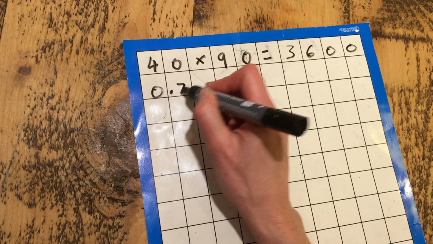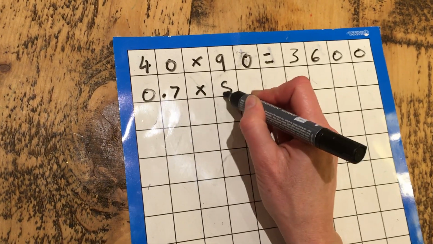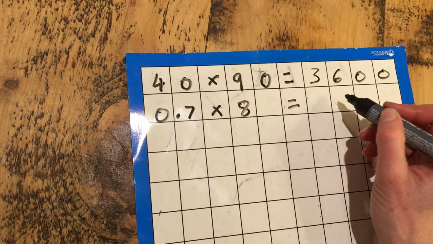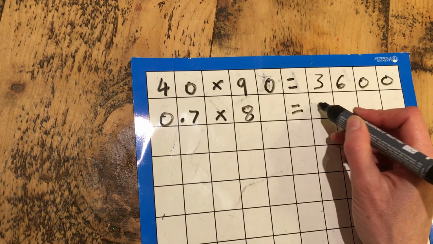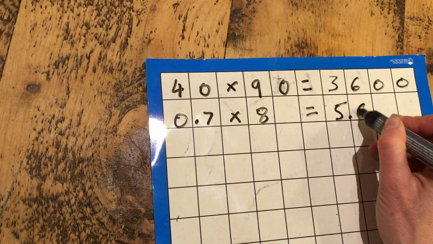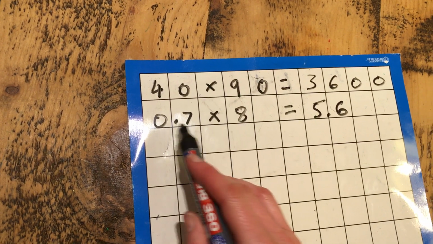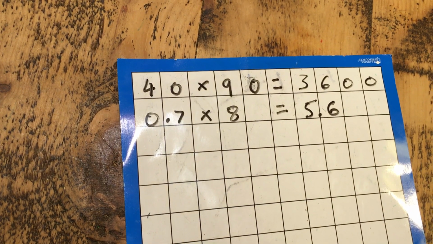0.7 times 8. And the answer there, 5.6. 7 eighths are 56, 10 times smaller, 5.6.